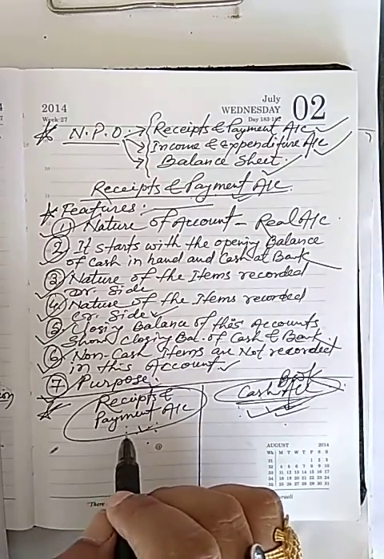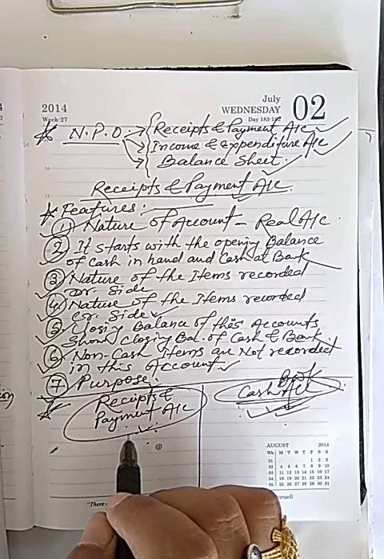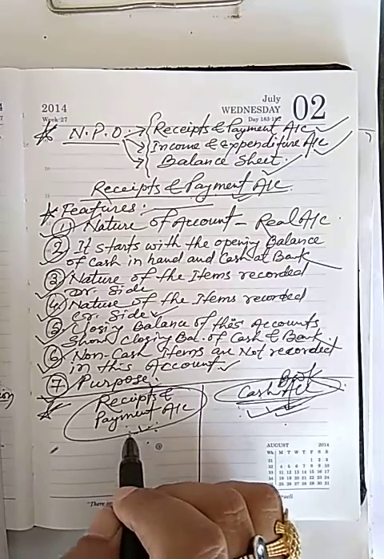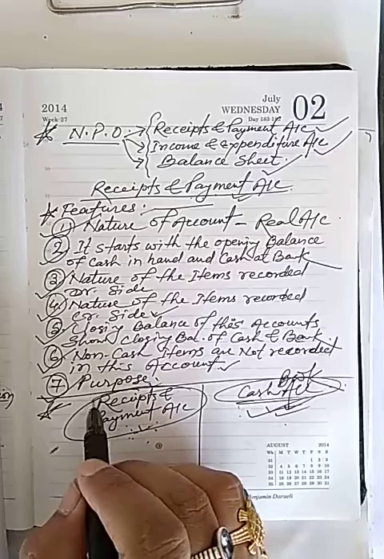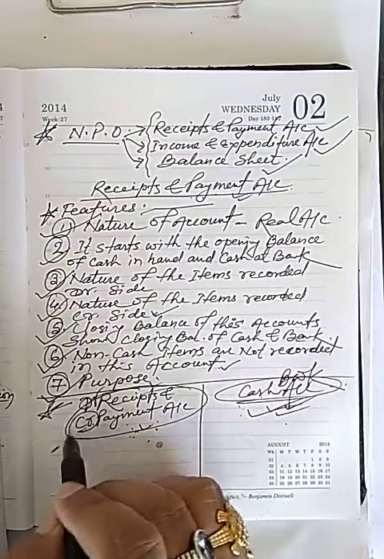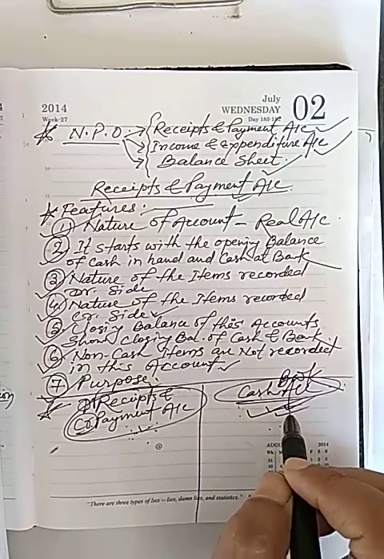Now, receipt and payment account has debit and credit side, but the DR side is called receipt and the CR side is called payment. The cash account has debit and credit side.